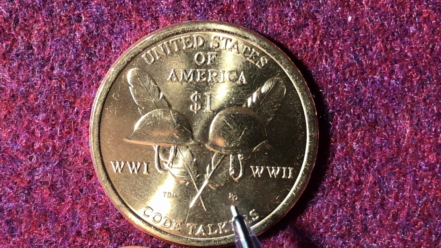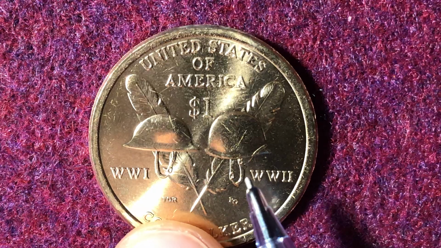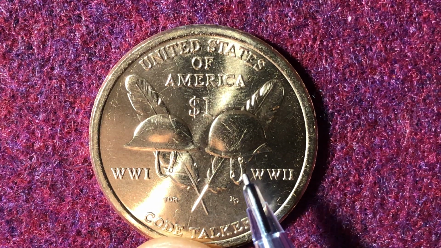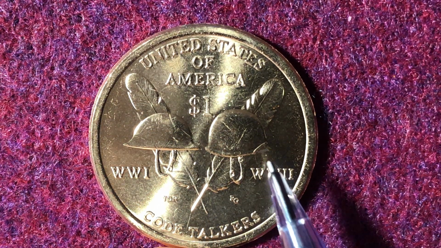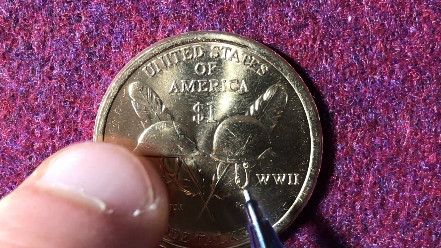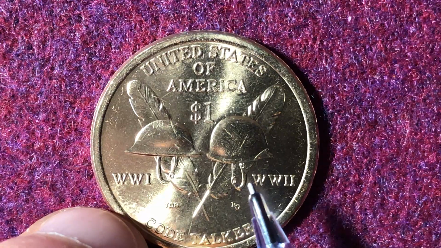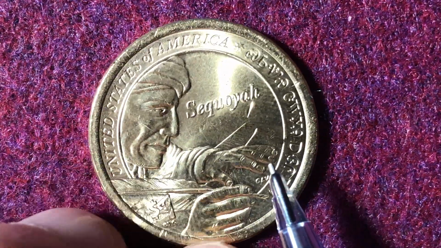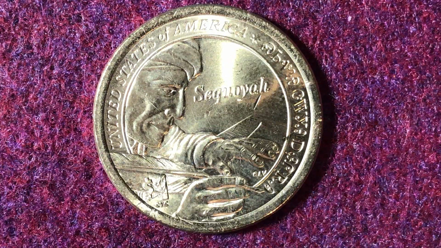Mintages for these coins are similar to what we were looking at before with the Ironworkers and the Native Hospitality. Again, these will be worth $5 in the mint state 65 condition and $8 in the proof 65. Now the second to last coin is this one right here.